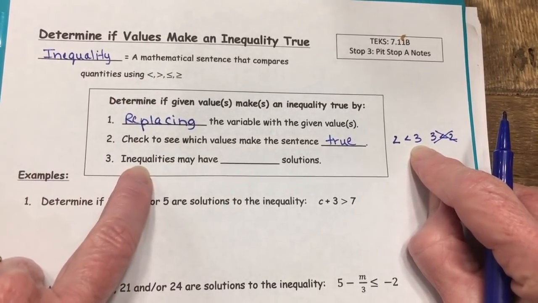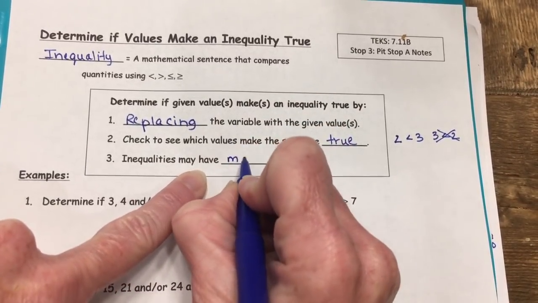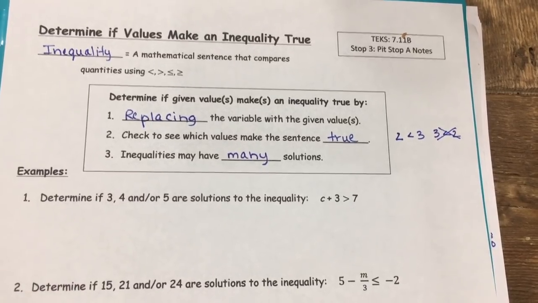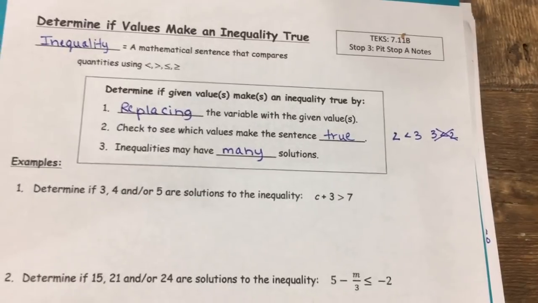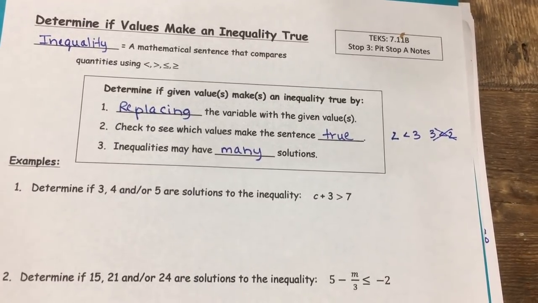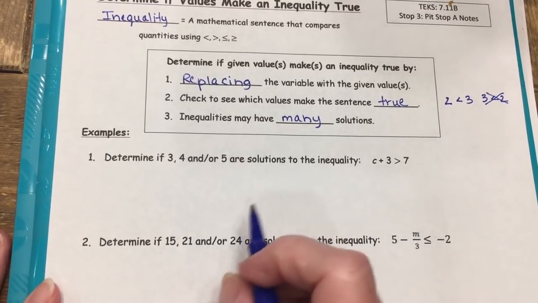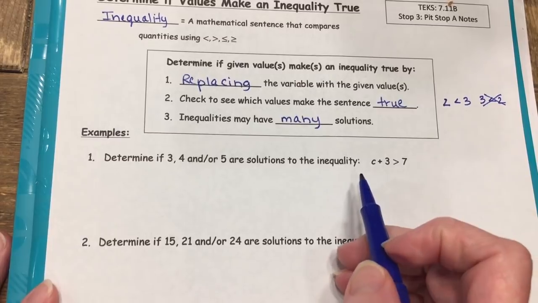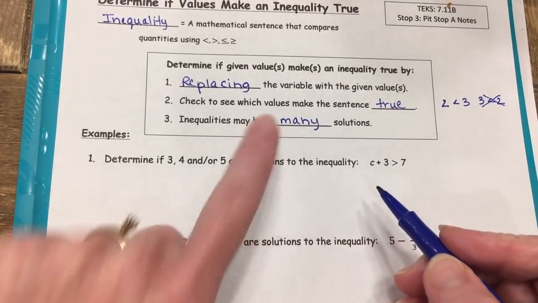And then the other difference you're going to see is that inequalities may have many solutions. So equations typically have one, but inequalities will most likely have multiple solutions. All right, so let's look at our example. Sorry, I know that's shaking quite a bit. It says determine if 3, 4, and or 5 are solutions to the inequality. Again, it's going to be important to check all of the values, because there can be many.